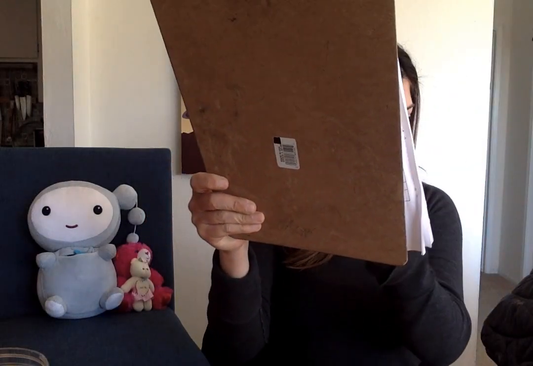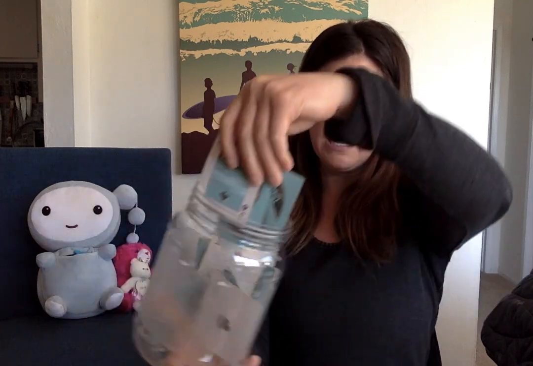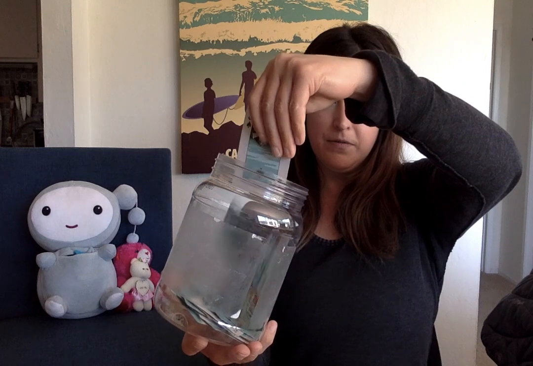Okay, so now we can close our calendars, and it's time for the estimate jar. Today, I made it tricky. There are cards in here, playing cards. Oops. And those are flat. So that makes it very tricky to estimate.